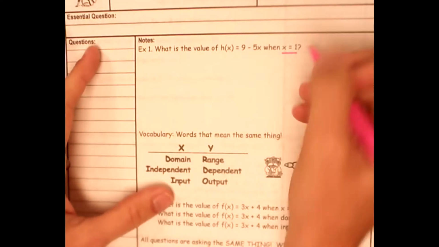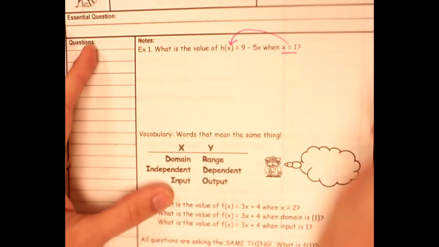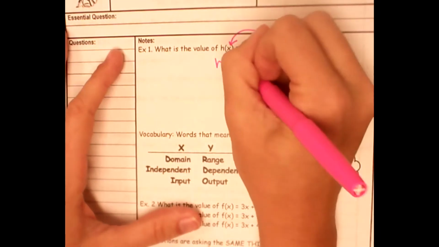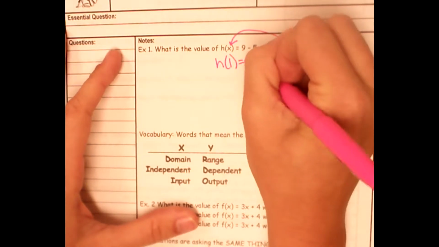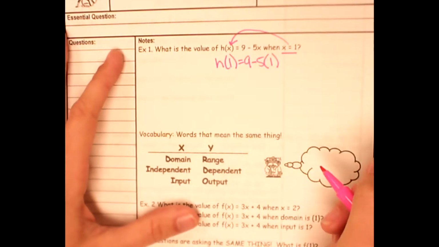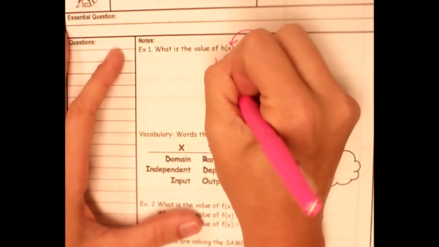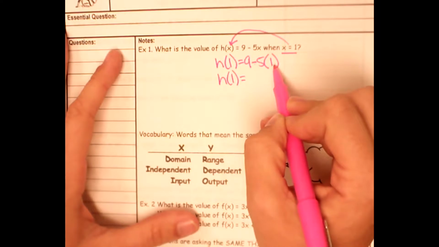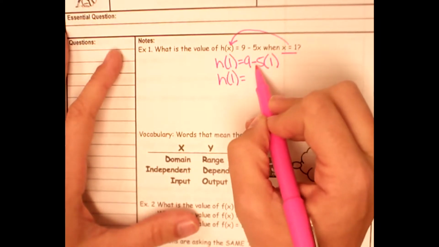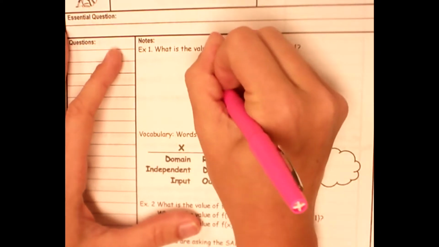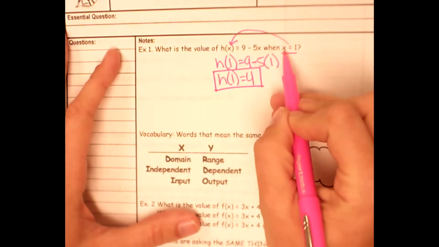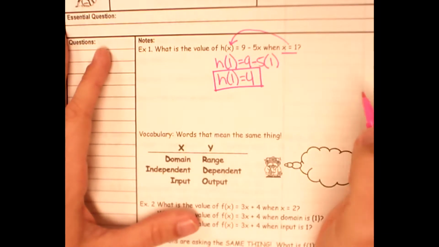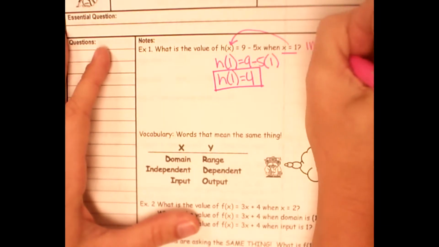When x equals 1, you can substitute that back in, h of 1. Well, we know how to work that out now. It is equal to 9 minus 5 times 1. It gets substituted in. So h of 1 is equal to 9 minus 5 times 1. If you don't know, put it in the calculator. 9 minus 5 is 4. So they could ask it as x equals 1. So that just means into your function it goes as your input.